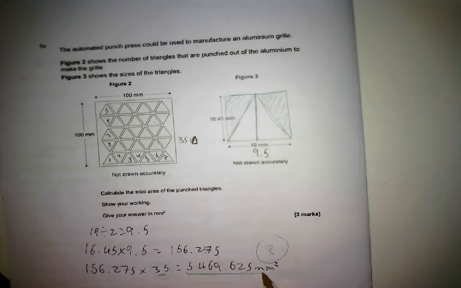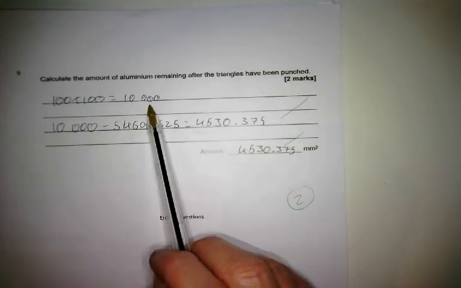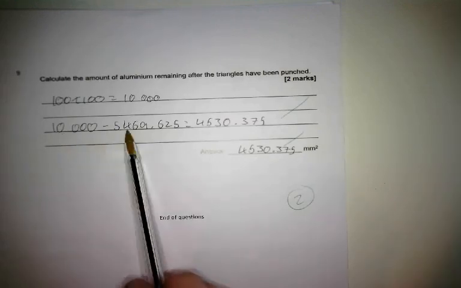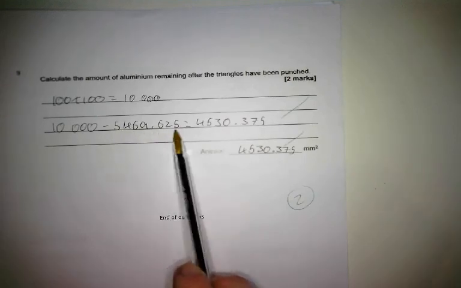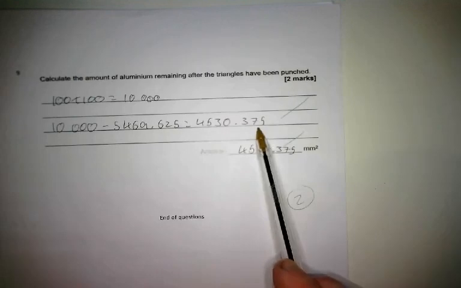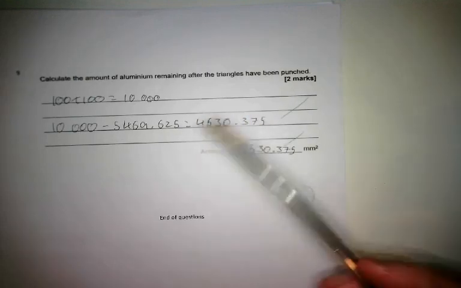If we turn it over for the last one then, calculate the amount of aluminium remaining after the triangles have been punched. So we do the area for a start, which is 10,000 millimetres squared. Take away the 5469.625 that we've got from the previous answer, the area of the triangles, which gives us 4530.375 with this working out. Slightly different again on the mark scheme, but I could take that into consideration. You put that down in there, it's given our units for us.